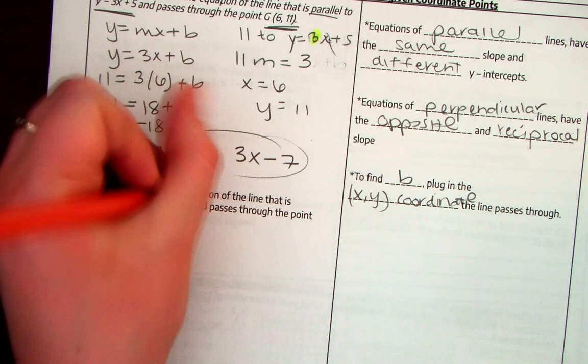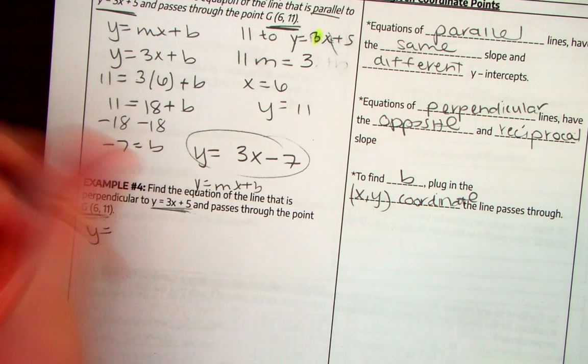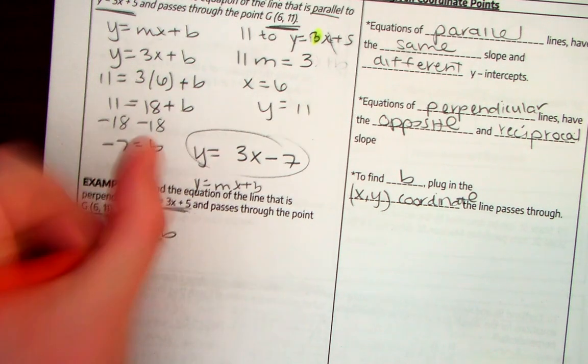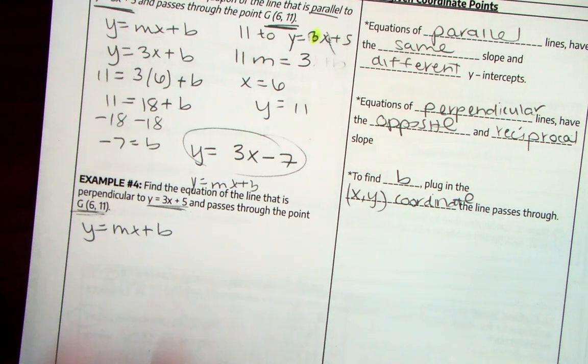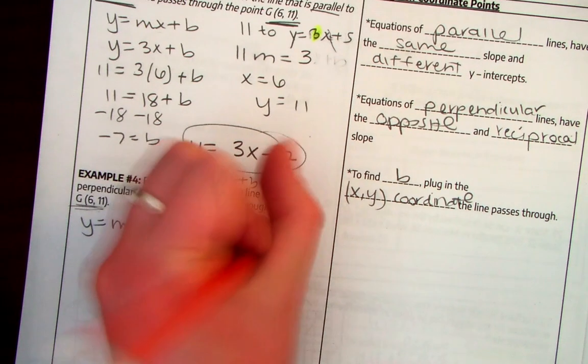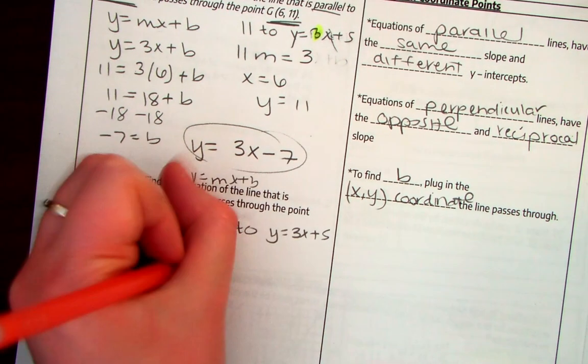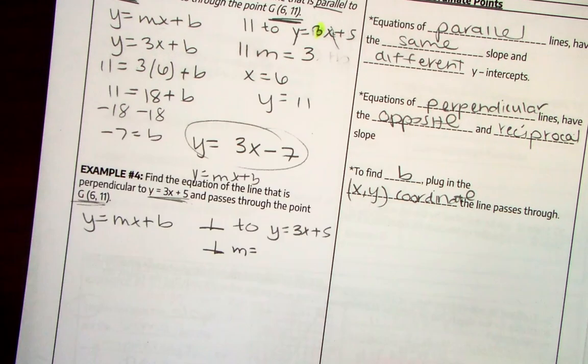So the goal is still to find the equation of a line, so I'll write y equals mx plus b. Now let's think. It's perpendicular to y equals 3x plus 5. So my perpendicular slope, remember, is the opposite reciprocal.